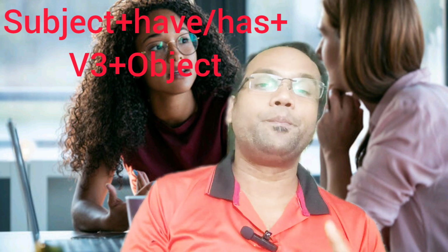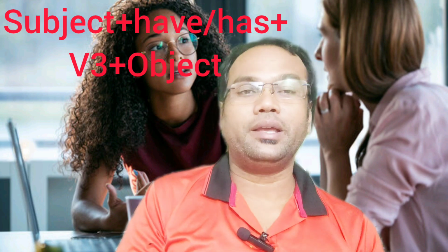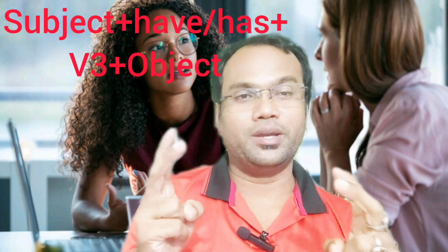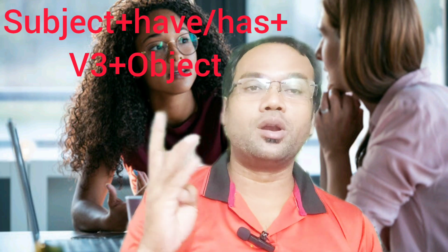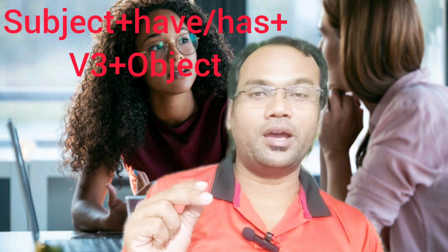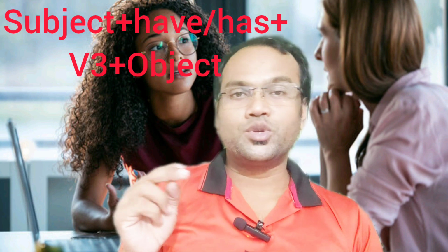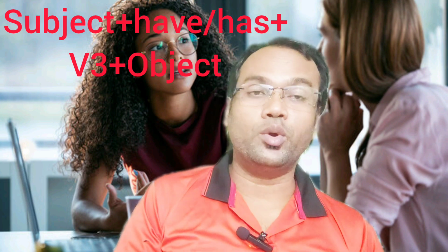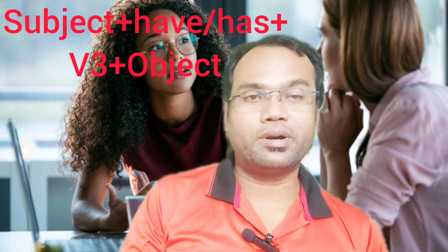India and Pakistan have been involved in several wars because these are two inimical countries, and India and Pakistan are plural number. So after plural number, you must use have. After third person singular number, you must use has. So I hope it has been clear to you when you will use have and when you will use has, and when you will use present perfect tense.